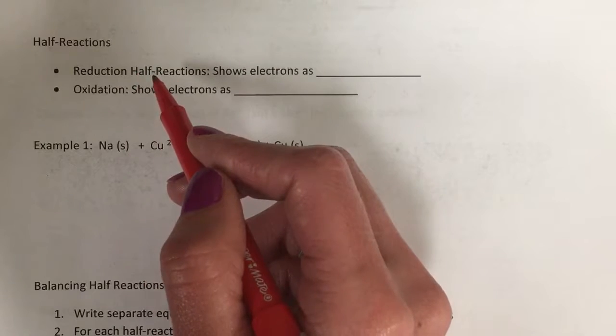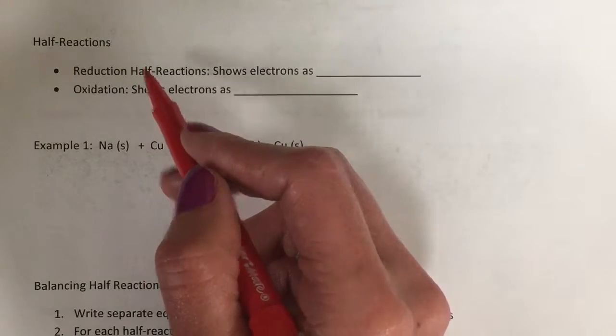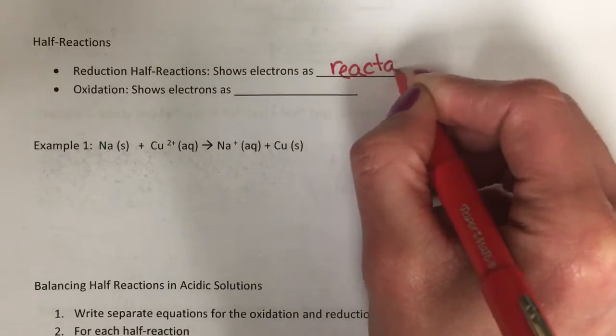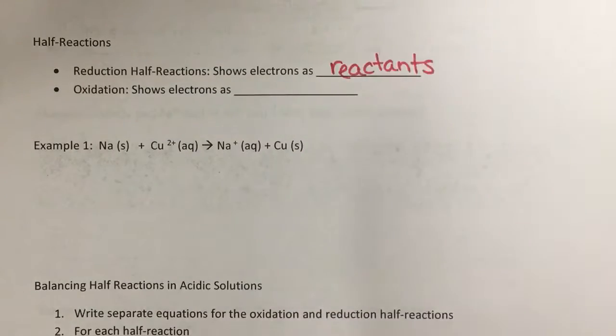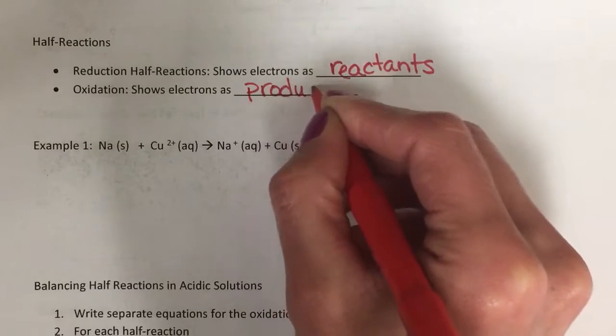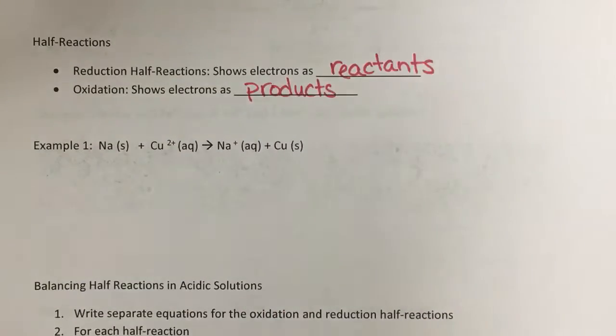Reduction is gain of electrons. So my electrons are going to be reactants. Oxidation is loss of electrons. Since the electrons are going away, they are going to be products. I always have both things happening together. Somebody's being oxidized, somebody's being reduced.